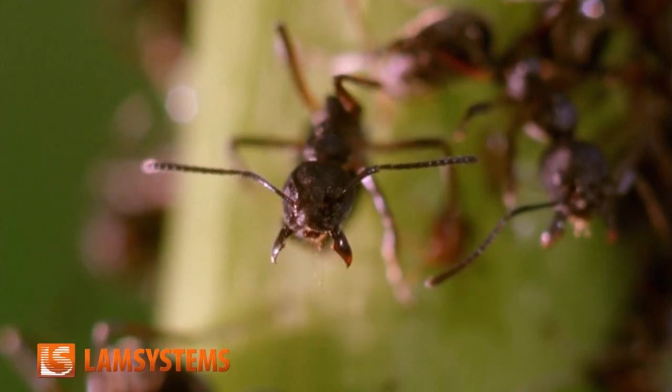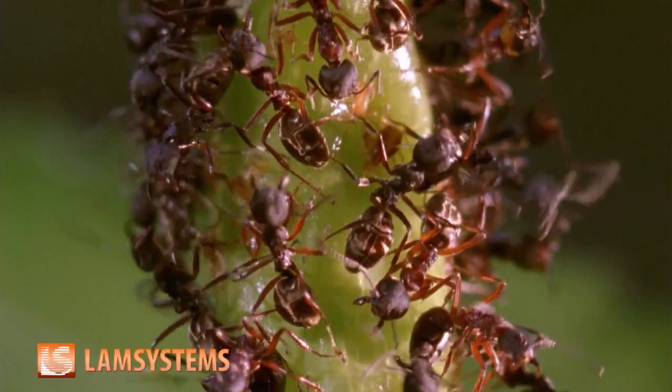Among all living beings on Earth, ants have the biggest brain if compared with their bodies.